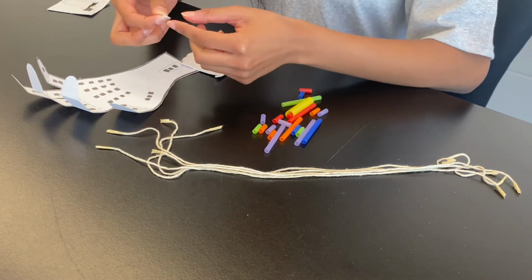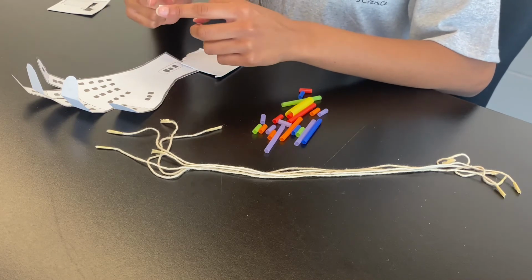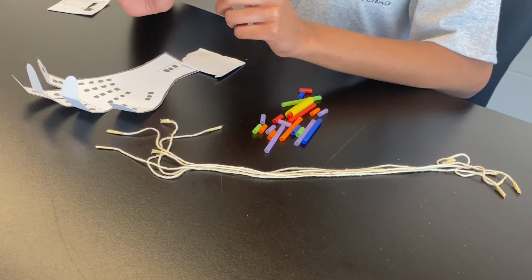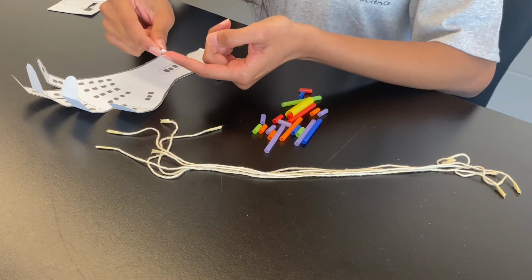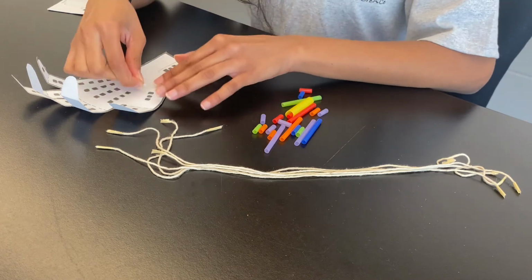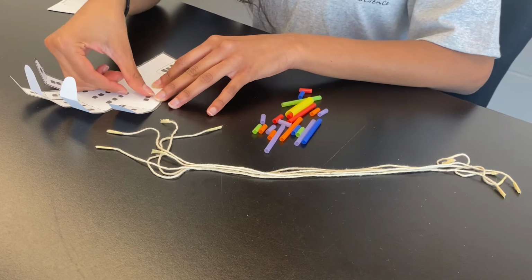Now when you're peeling these squares, notice that these squares are double-sided, but we only want to peel one side off. So we want to have one sticky side and one not sticky side. And we're going to take the sticky side and stick it onto the black square on the hand.